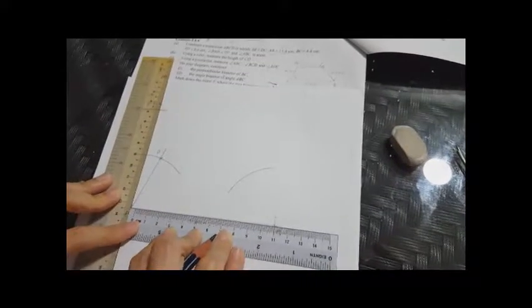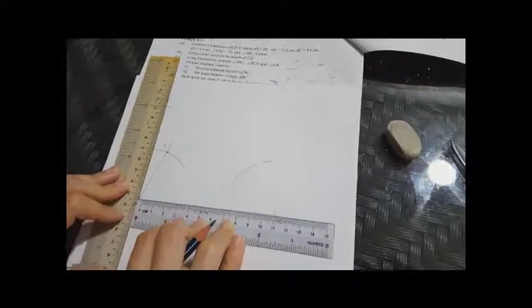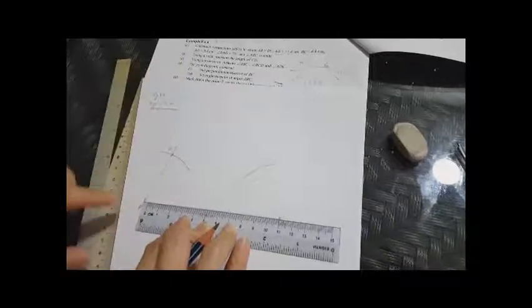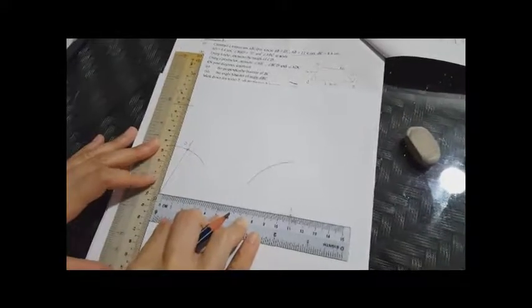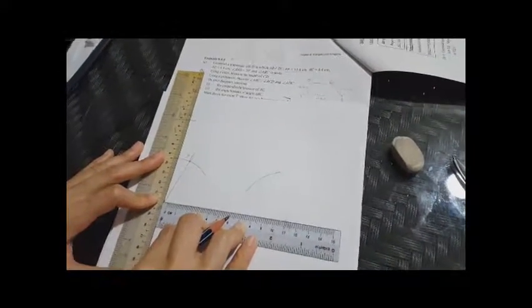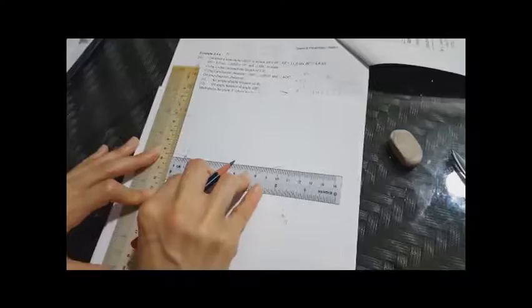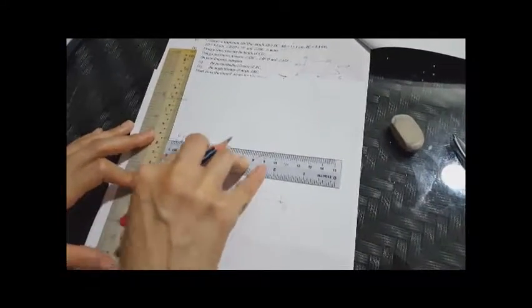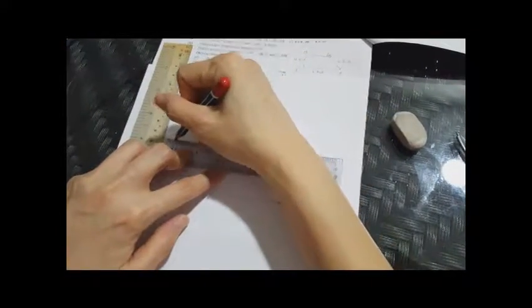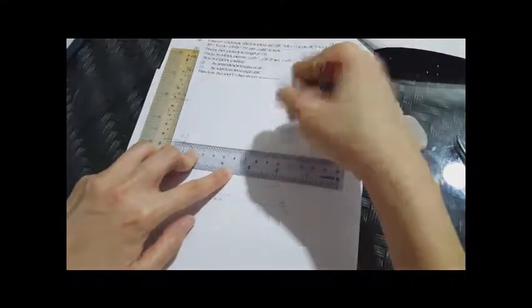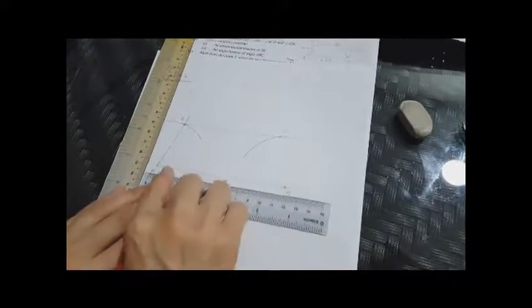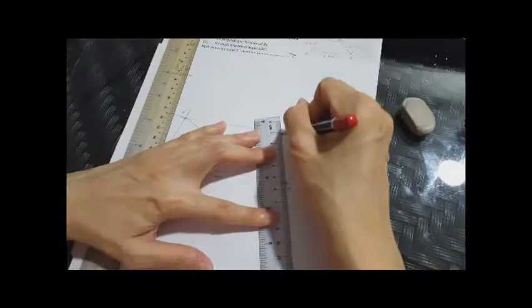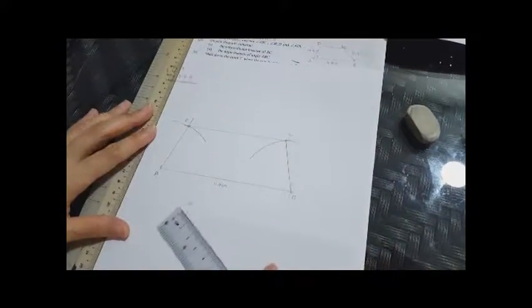So when we slide the ruler along AB against the other, vertical ruler, we can draw a parallel line. And this is the point C. So this AB should be parallel to CD. And next, you connect them together.